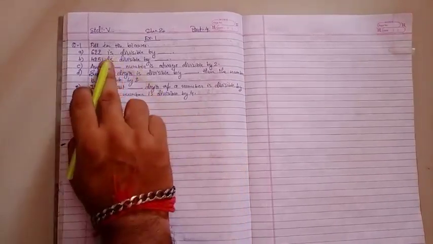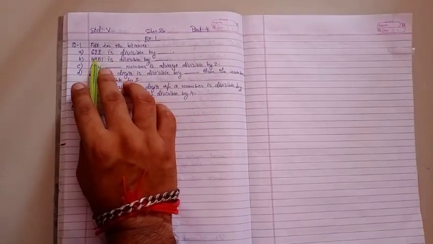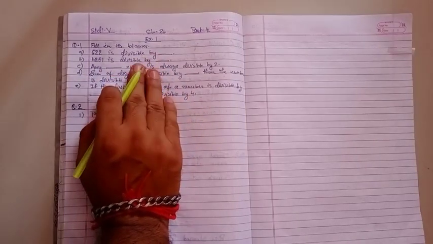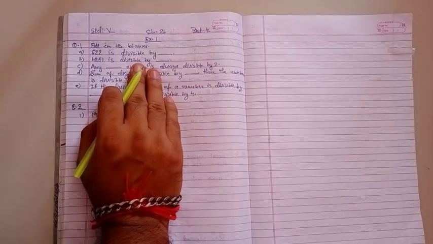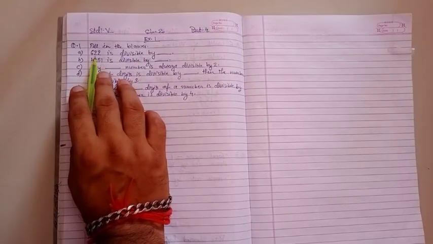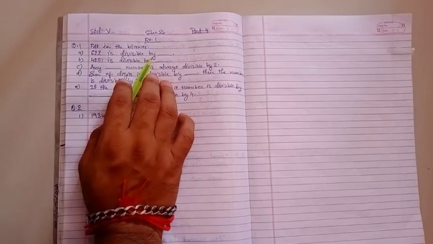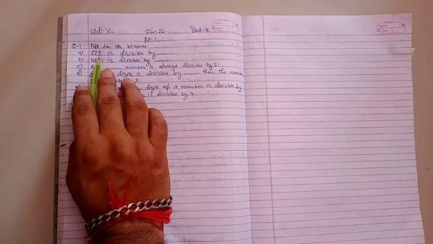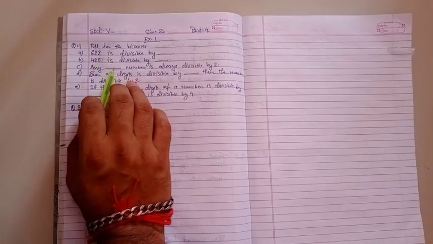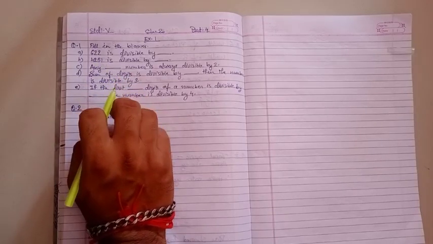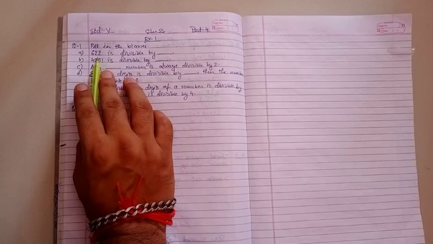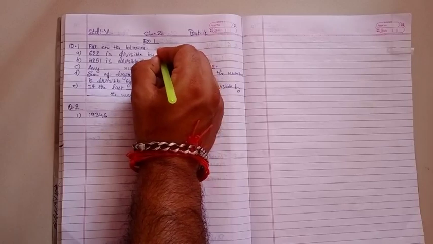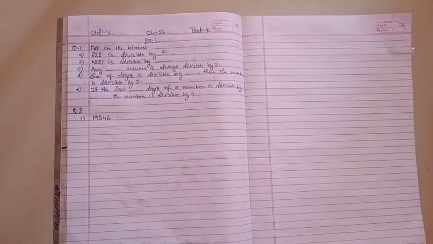So first question is given, that is fill in the blanks. Now in fill in the blanks, the first one is given that 622 is divisible by dash. Now as I had written in the book, you also have to write down the fill in the blanks and the whole exercise in the notebook only. So 622 is divisible by dash is the first question. Now the last digit is 2. So you know the divisibility of 2. If the last digit is 0, 2, 4, 6 or 8, then it is divisible by 2. So here the last digit is 2. So it is divisible by 2. That is the first one.